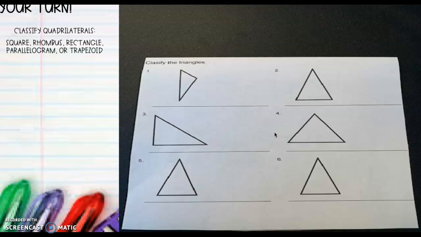All right, here are your problems for today. Oops, that says classify quadrilaterals. I'm so sorry. I will change that for tomorrow. But you're going to classify your triangles. So 1 through 6, that's all you have to complete. I'll pause here so you can look at it.